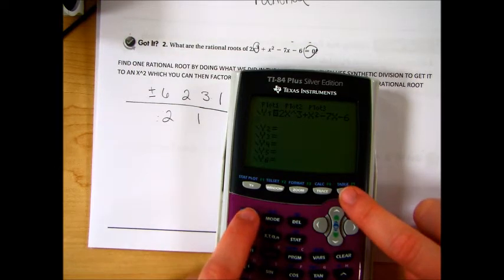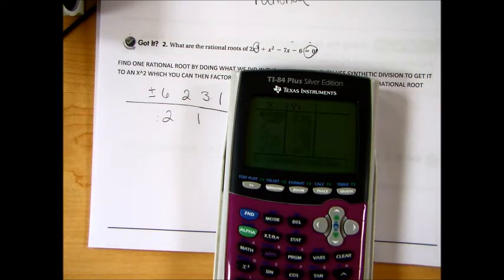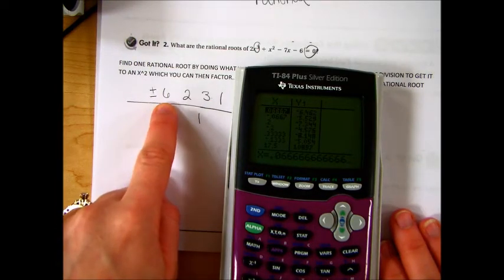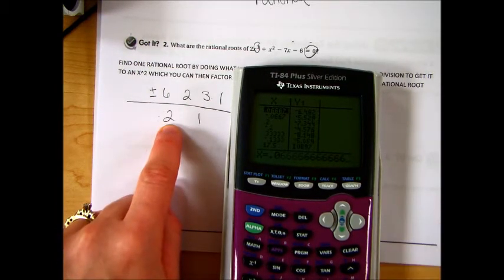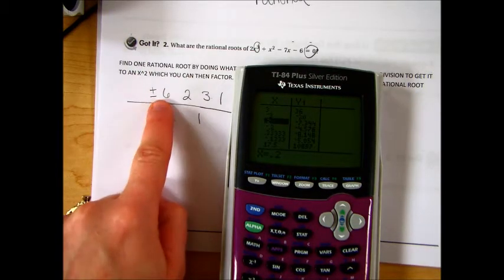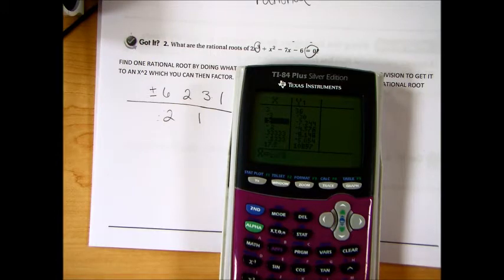So there's my equation. Second graph to plug them in. Again, you could be doing these by hand. I am going to try plugging in 6 over 2, which would just be plugging in 3 and negative 3. Those definitely didn't work. So now I'm going to try plugging in 6 over 1, so 6 and negative 6. Those don't work.